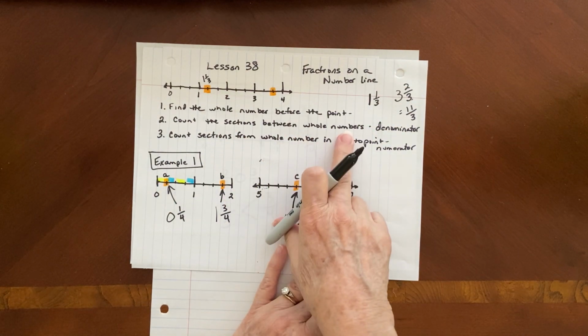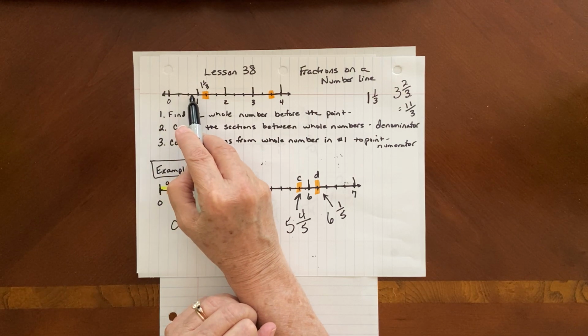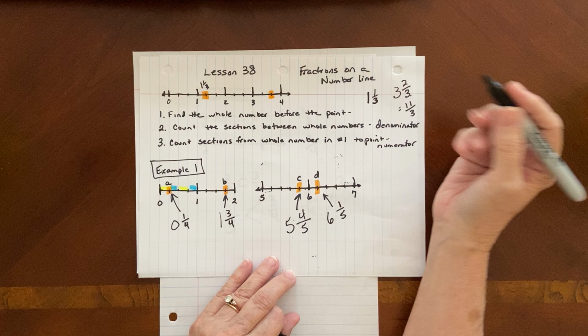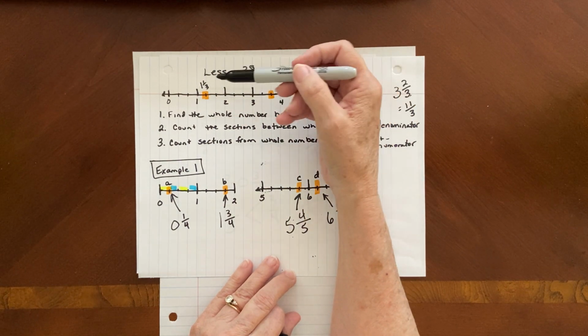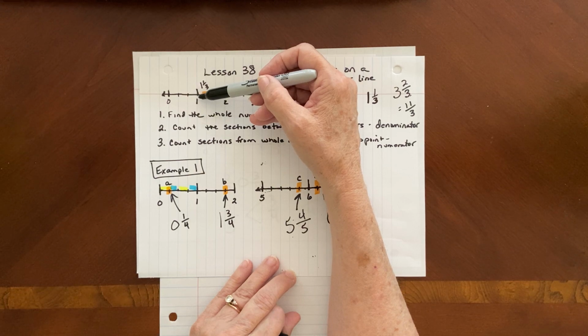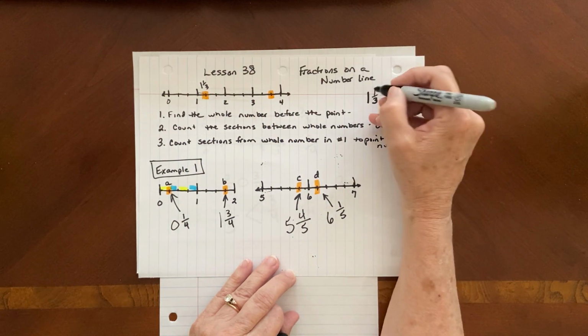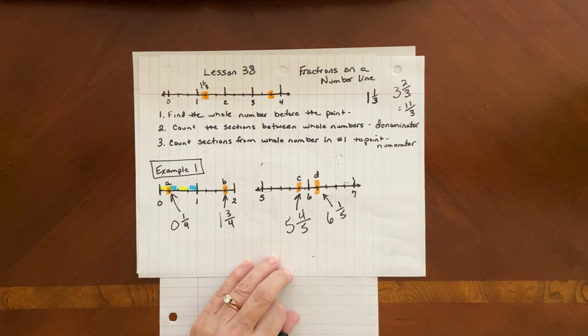Count the sections between the whole numbers. So I've got 1, 2, 3 sections, and that's my denominator. Then I'm going to find how many sections are after the whole number, but before the next whole number. So I've got 1. So I have 1 whole and then 1/3 to add on to that.